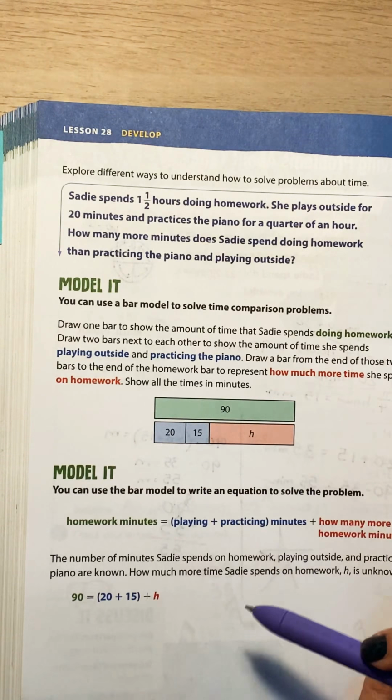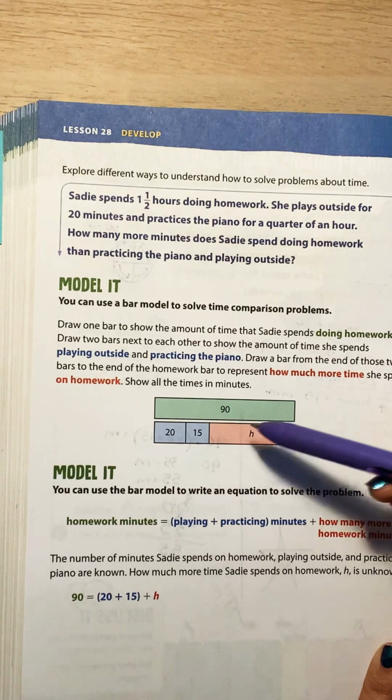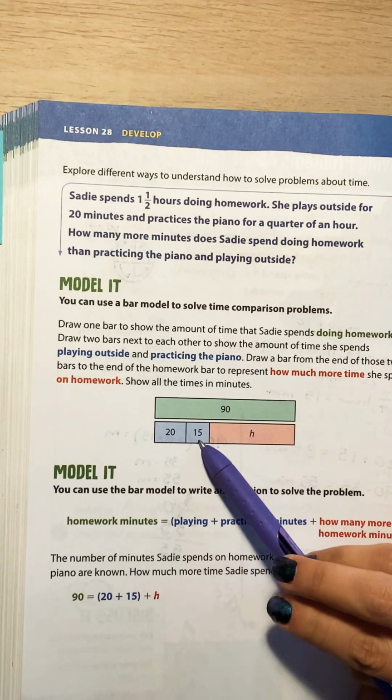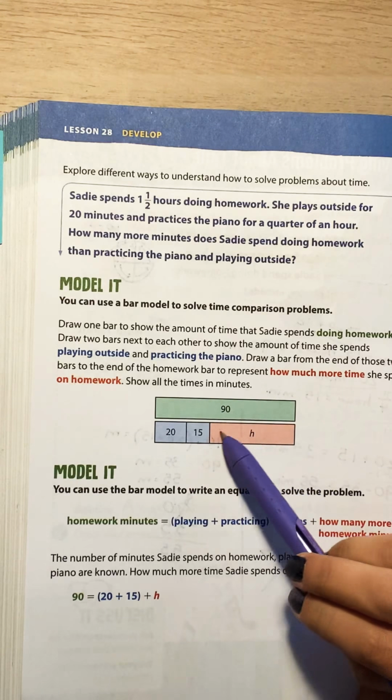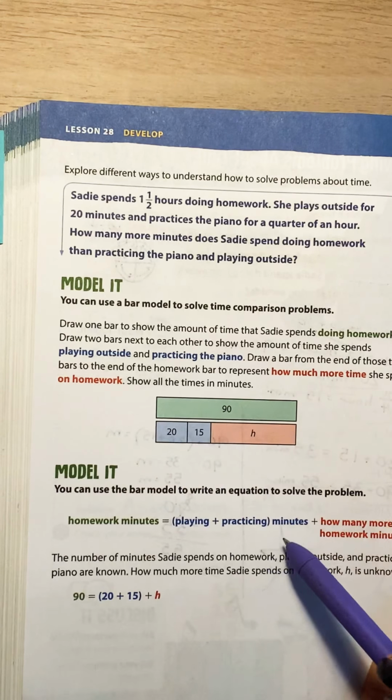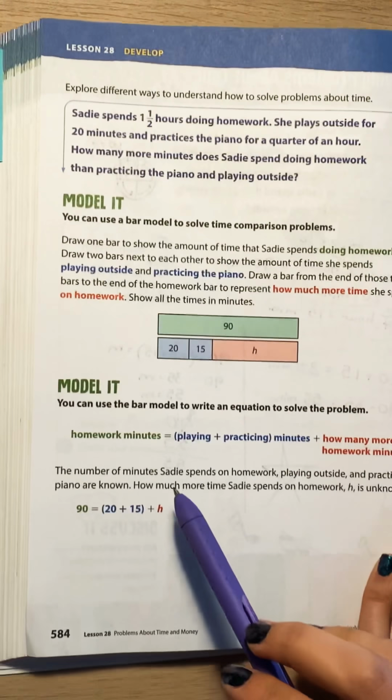So if you did one on the previous page, hopefully it looks like that. That's the 90 minutes she did doing homework. That was playing outside, piano time, and then this is the difference. How much more time she spends on her homework than those two, okay? Or you can do an equation like this.